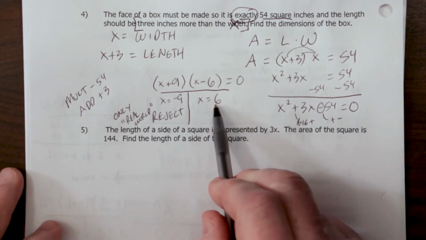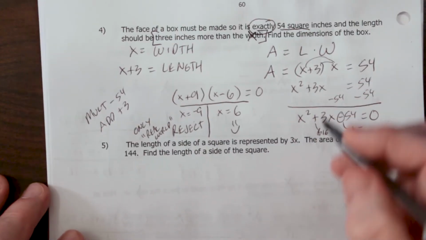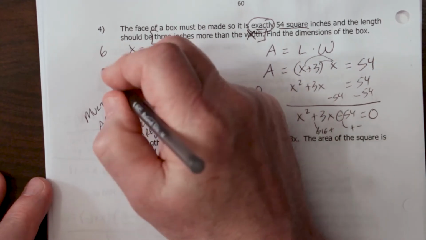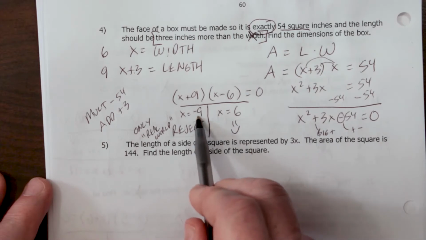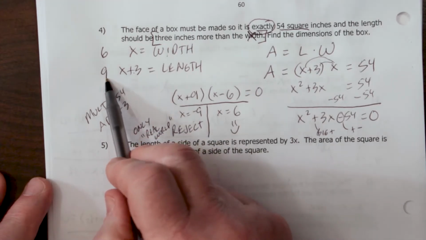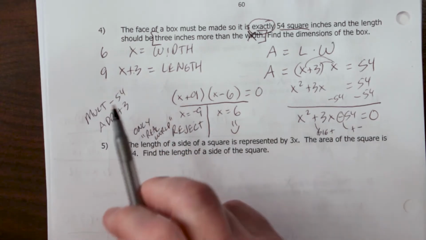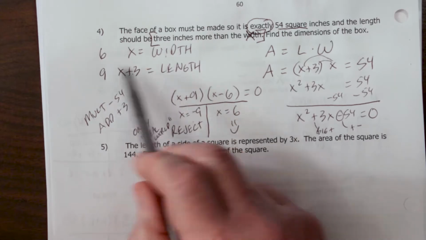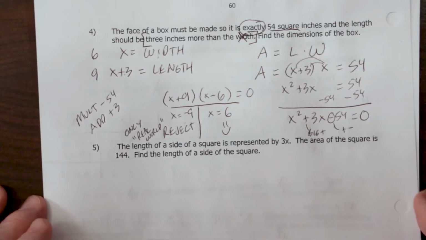All right, so that means that this is the good number. And you have to tell me both numbers though. So you have a 6 here for the width, and then you add that 3 to it. 6 plus 3 is 9. So a lot of times that rejected number will wind up being the other number with the sign change. Not always, but a lot of times. All right, so we have a 6 by 9 box. 6 by 9 is 54, and that works out just fine.